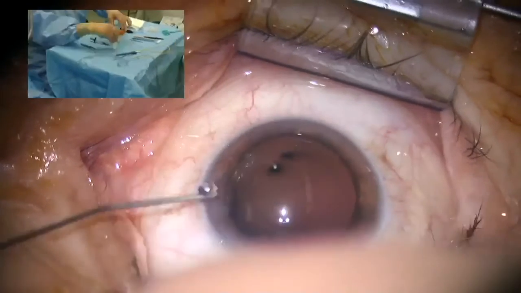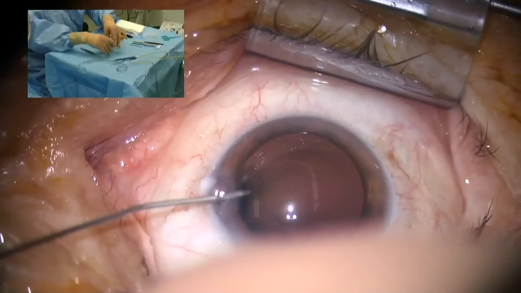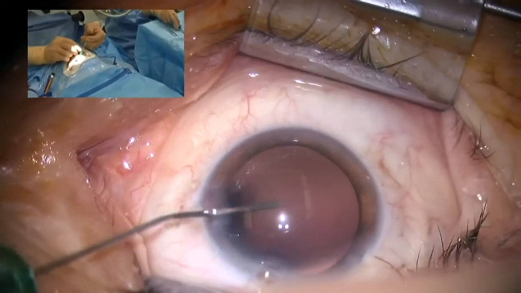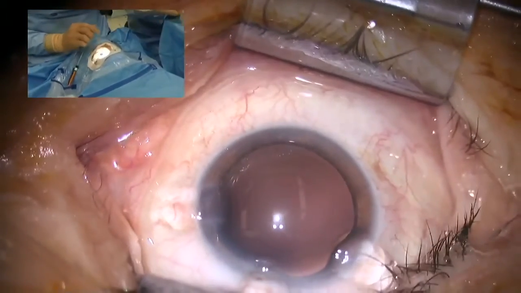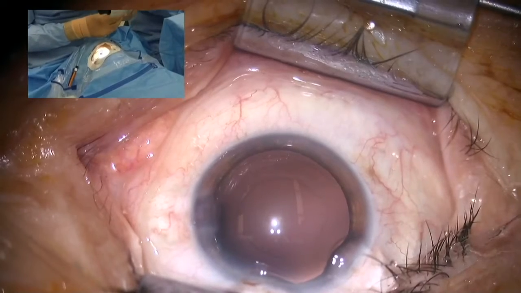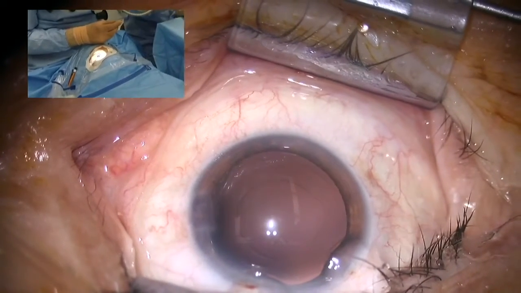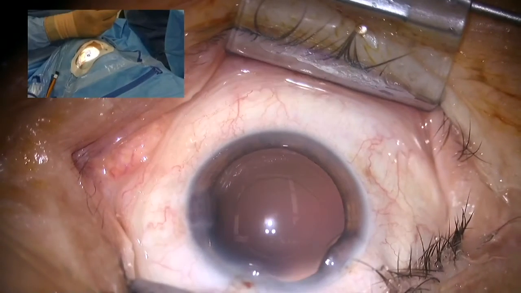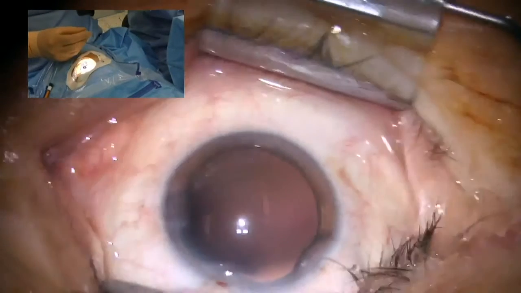So now we will do the implantation of the toric IOL. It's a hydrophobic IOL, a normal 3-piece design. This one is not preloaded because it's 26 diopters with a toric of 2 diopters.